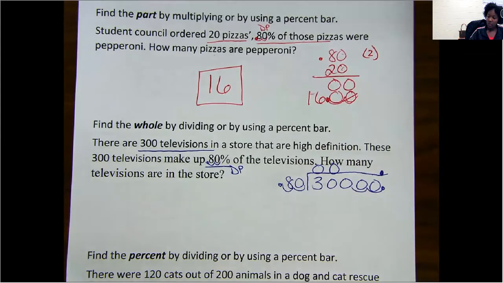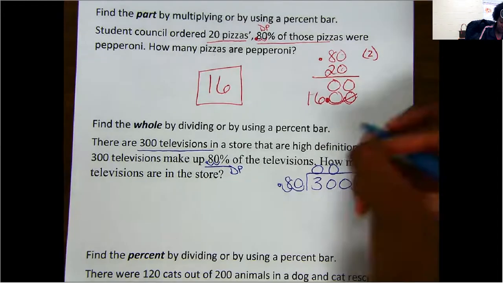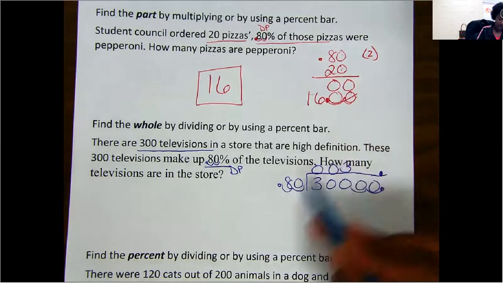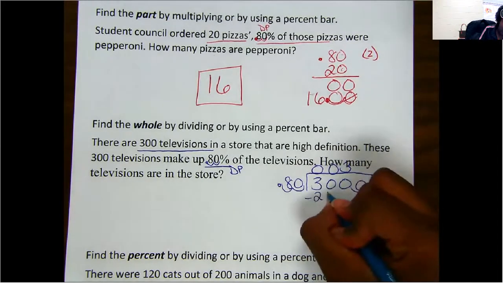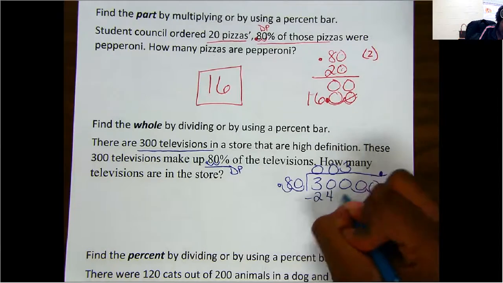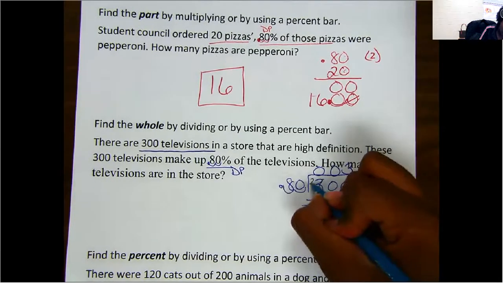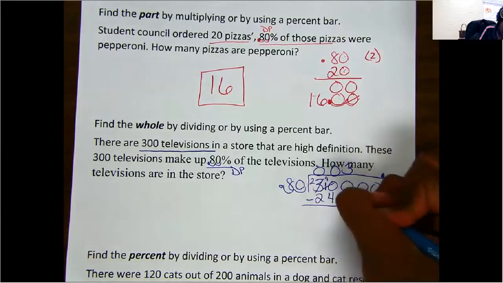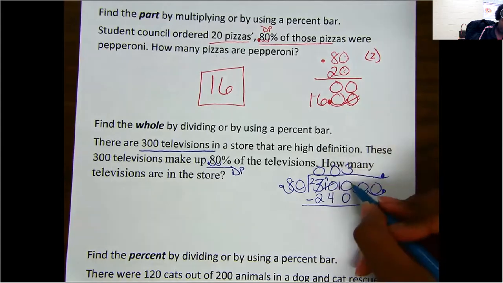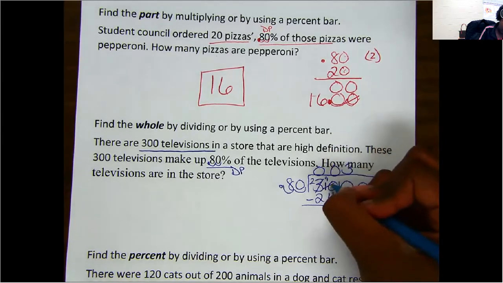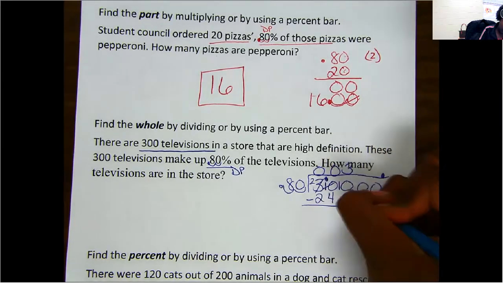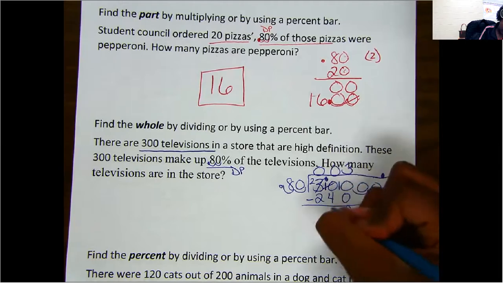Okay, so what can we do? Let's see, looks like we can do 3 times 8 will give me 240. Yeah, 240. Gotta borrow. 0, 6.